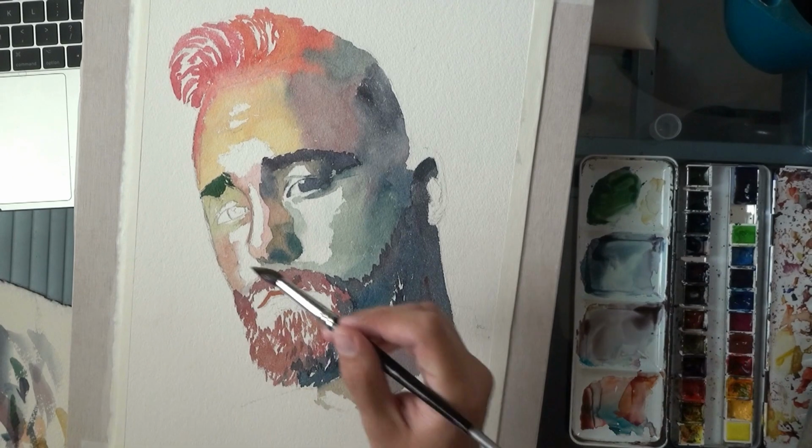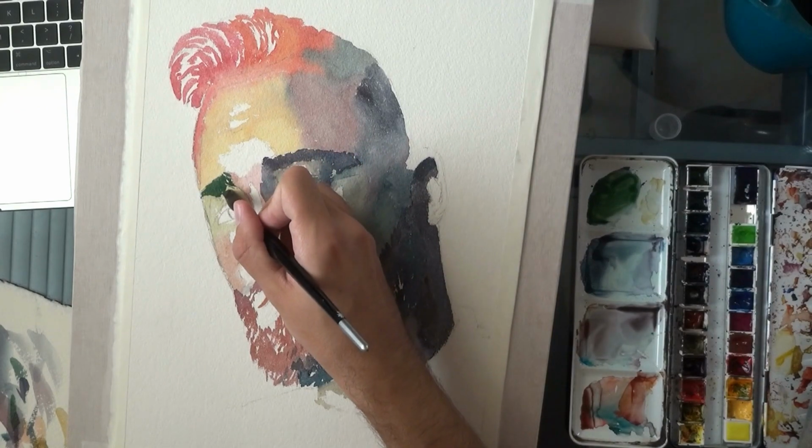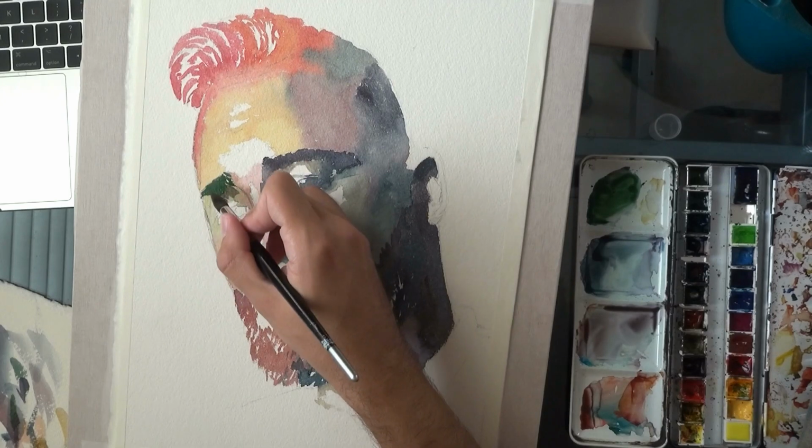So now moving on with the left eye and the whole eyebrow, my main concern is to again have the washes be as fluid as possible.